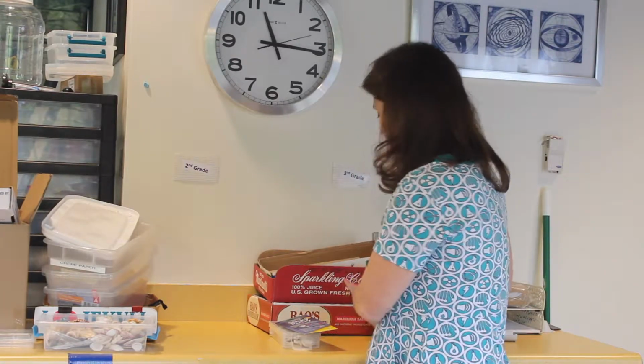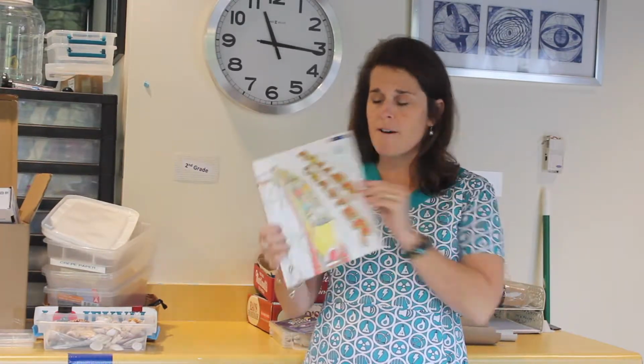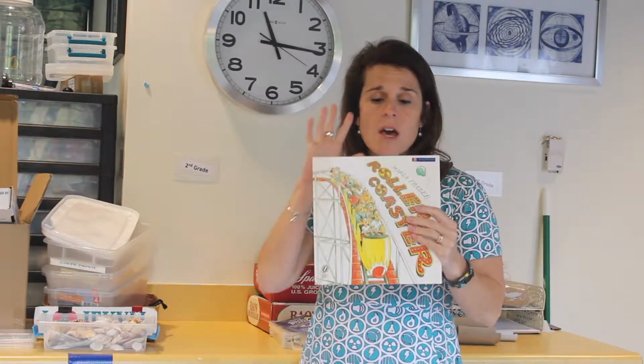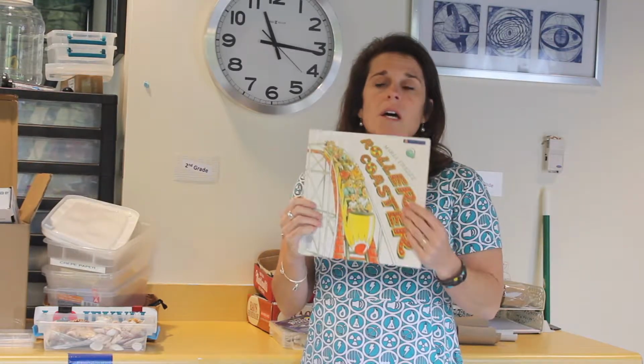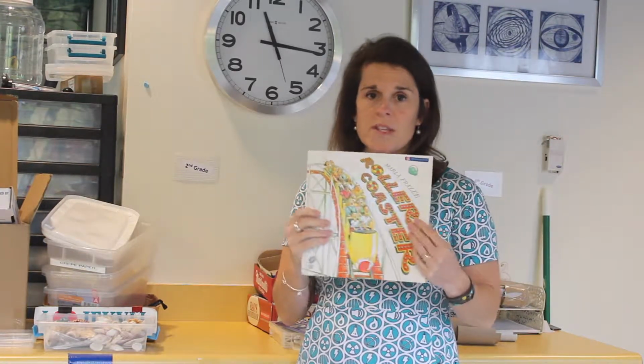Because it is the end of the second grade force and motion unit, they've really gotten a good handle on how gravity is a force and how friction changes motion of objects. They're pretty good at this. We use the book Roller Coaster by Marla Frazee. I'm not certain how to pronounce her last name. But this book, the science lab teacher uses it and reads the entire book to them.